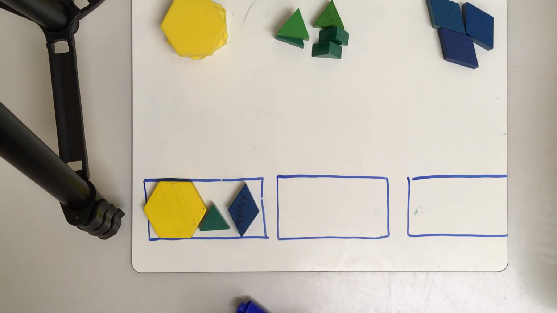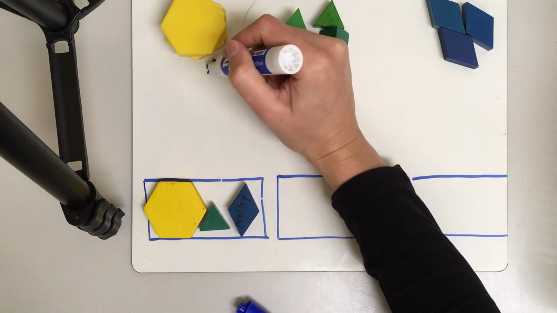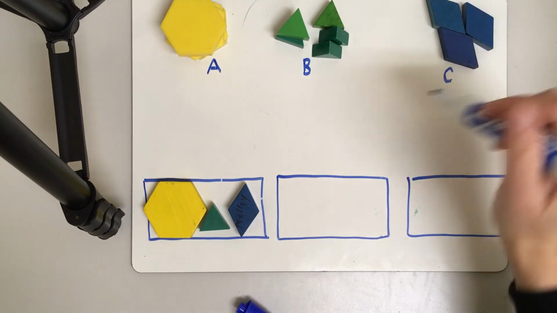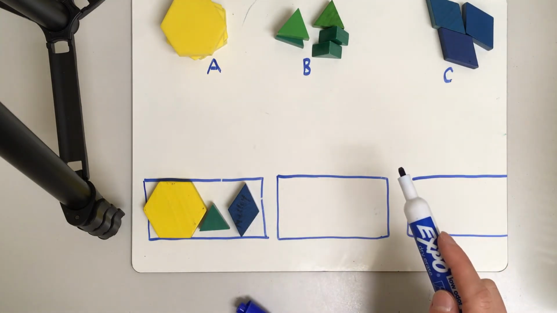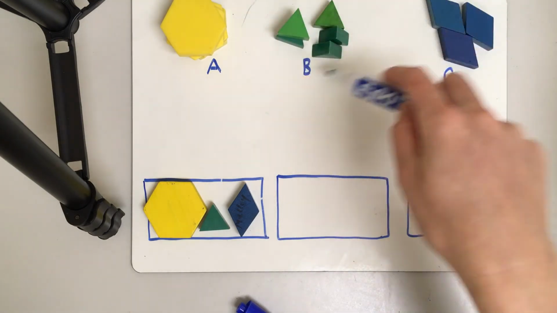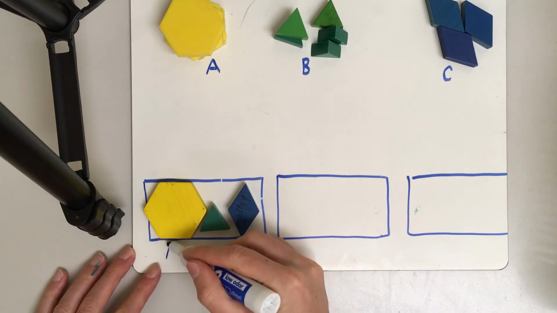I think it would be helpful though if I gave each of those groups a letter. That way when I write my pattern rule, it will be much easier. I gave all of the hexagons the letter A, and all of the triangles a B, and all of the diamonds a C. That's because each element in that group is the same, so they get the same letter code. Now I can write my pattern rule.